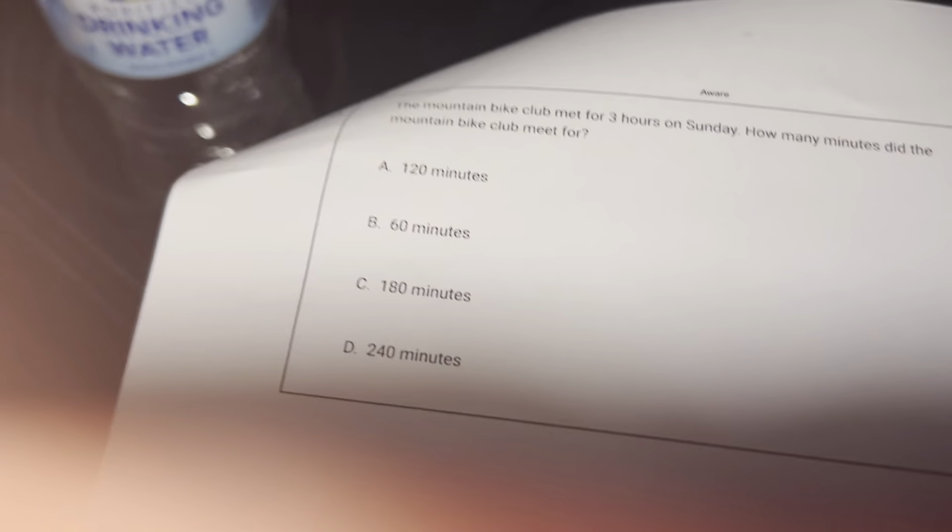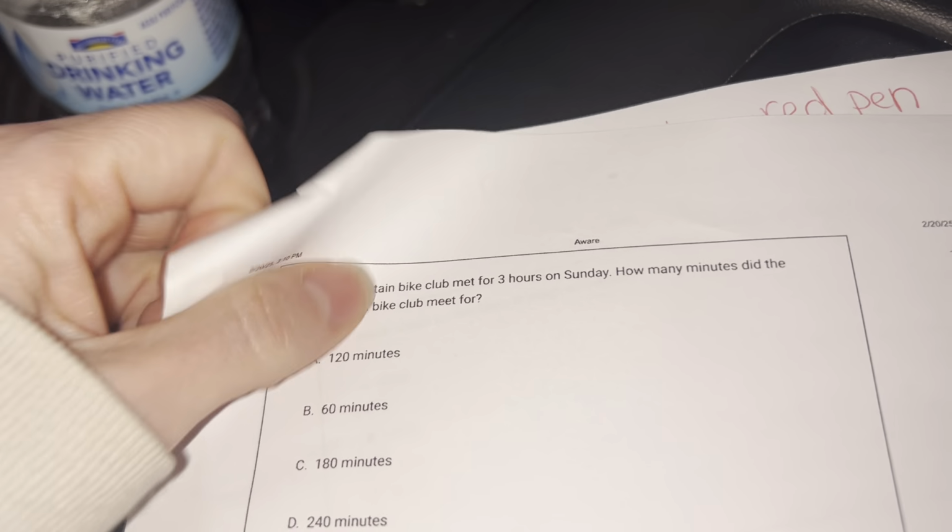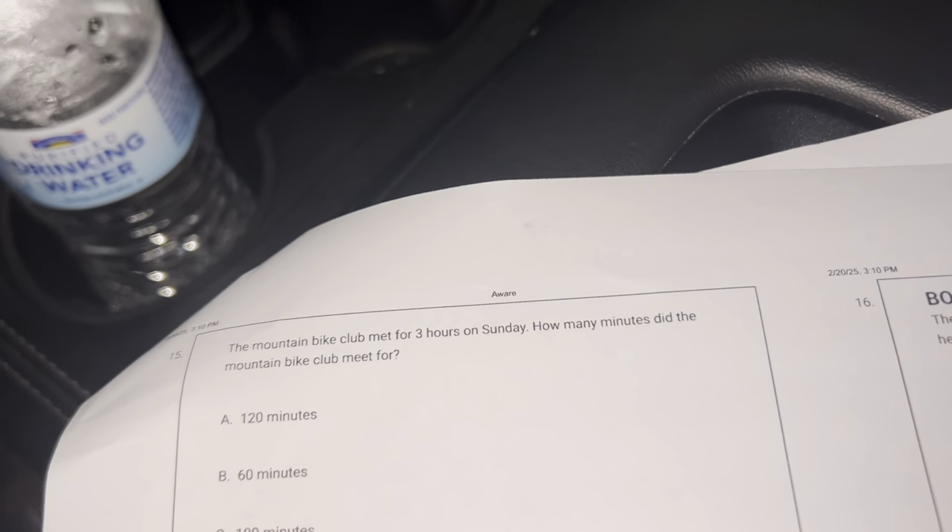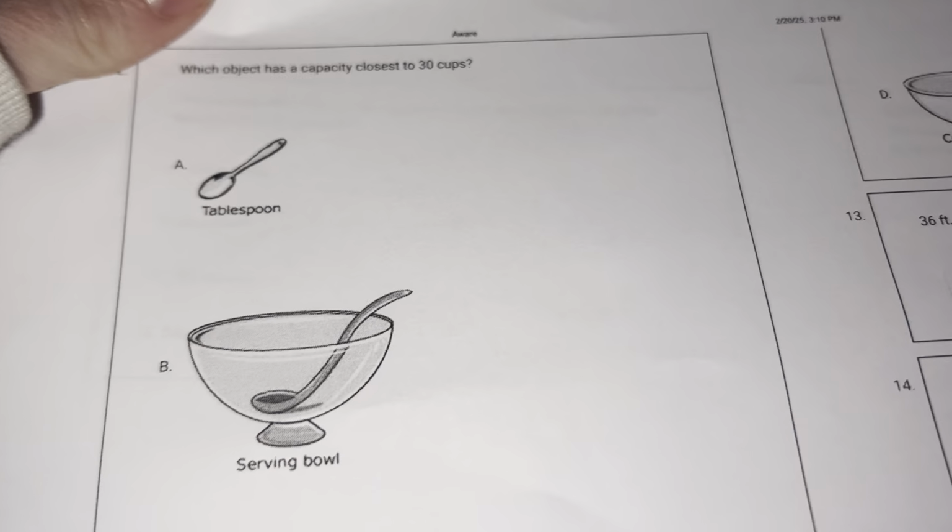Sorry. Okay, then number 1. I may have skipped a page. Hang on, let me just double check. I need to skip the page. Sorry, guys. Here we go. Sorry. Here we are. Number 12.